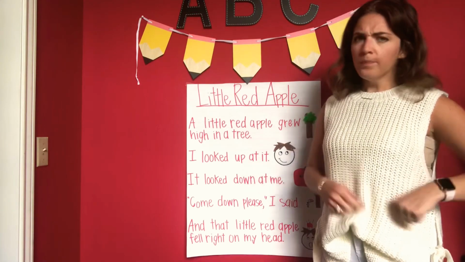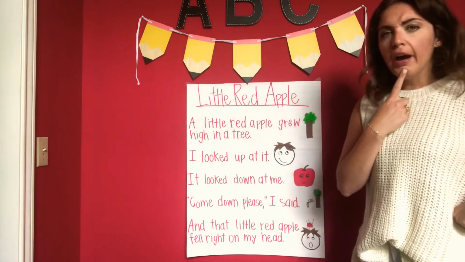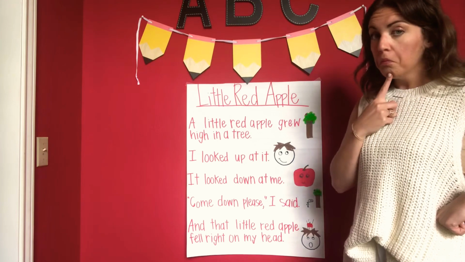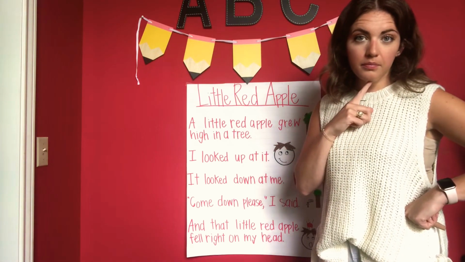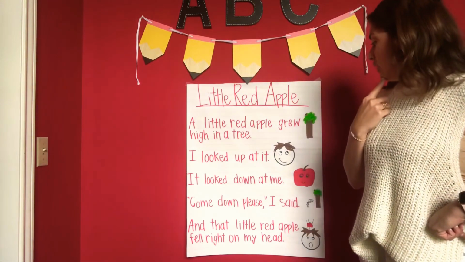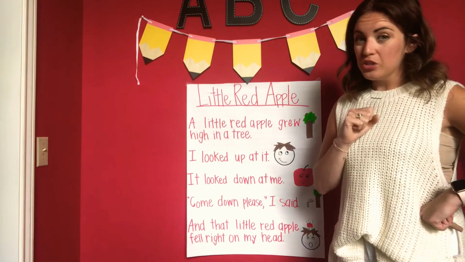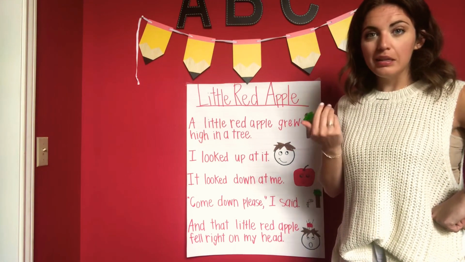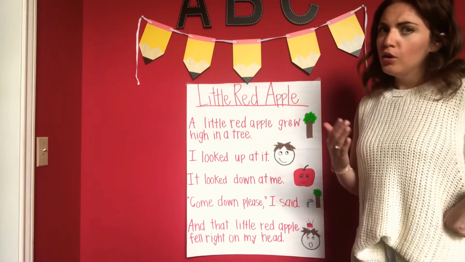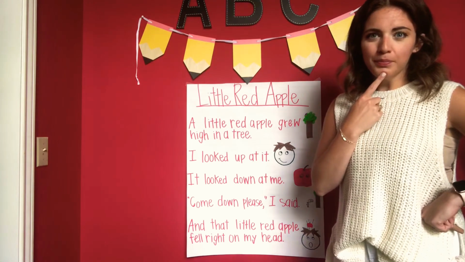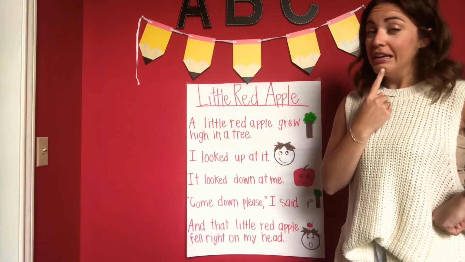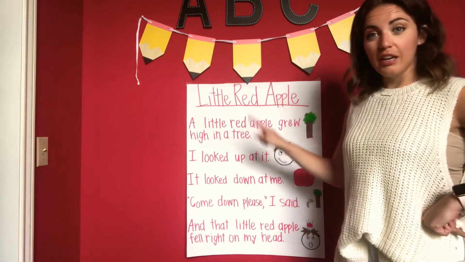So, I have a question for you. Why do you think the apple fell out of the tree? Why do you think that? That's a good answer. That might be why. What else? Oh, I have another good question for you guys. What do you think is gonna happen next? Now that the apple fell out and it hit the little boy on the head, what do you think is gonna happen next? That might happen. I'm not sure. You just have to use your schema and your text clues.